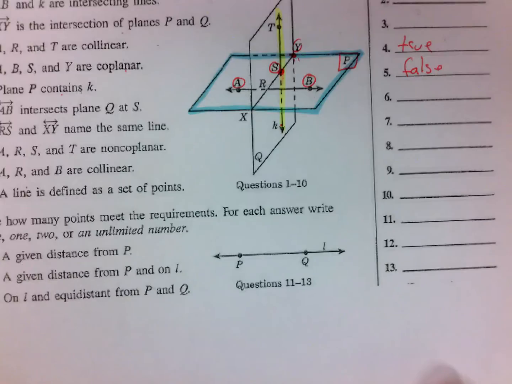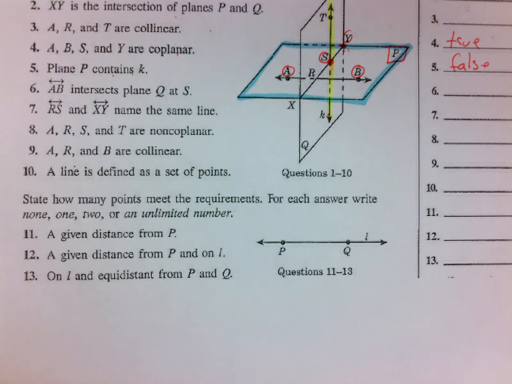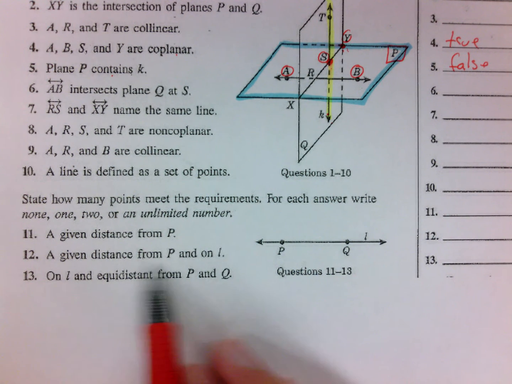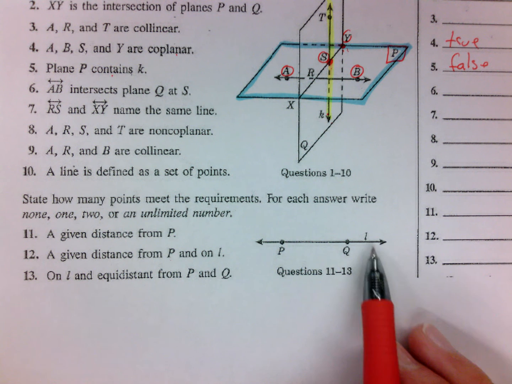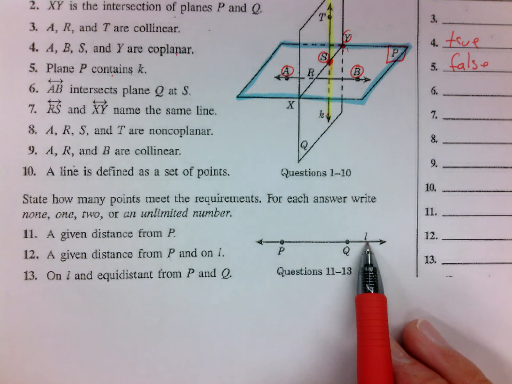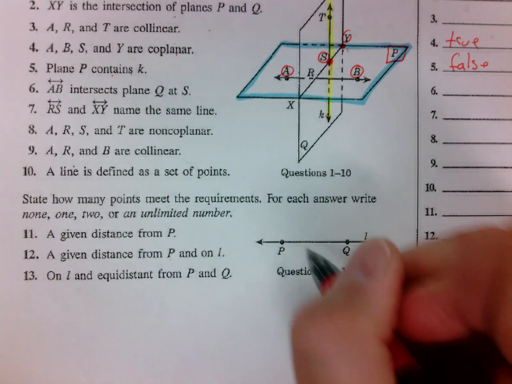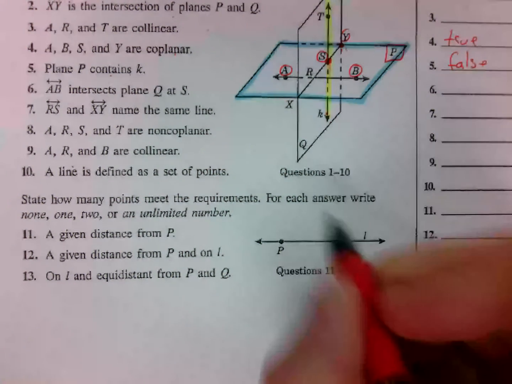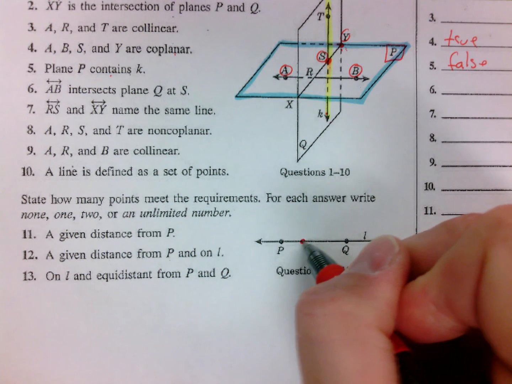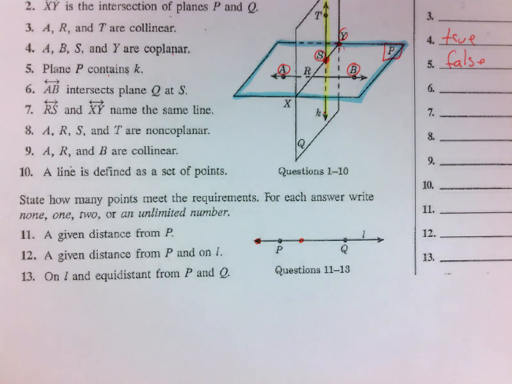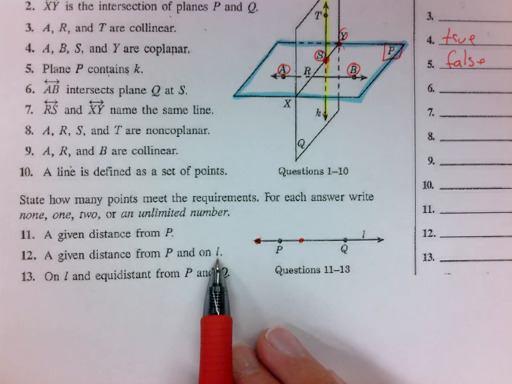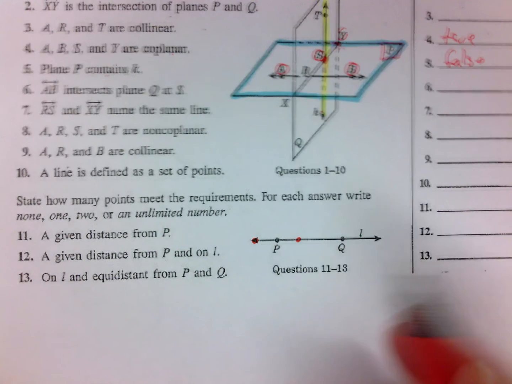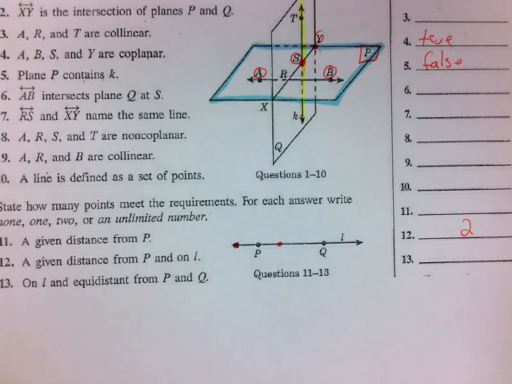Number 12. Change paper so it cleans it up here. Number 12 says a given distance from P again and on L, meaning on the line. That means if I say 1 centimeter again, I could go 1 centimeter to the right and 1 centimeter to the left. That's it. 1 centimeter away on the line. So that answer would only be those 2 points.